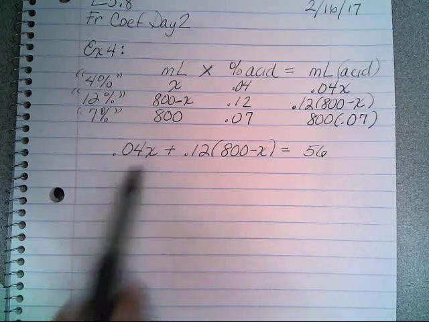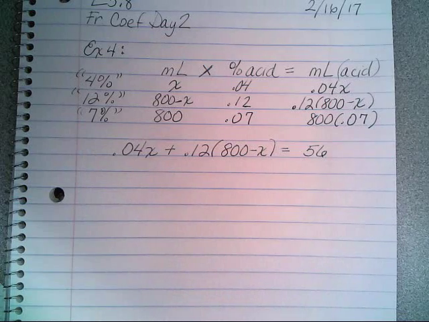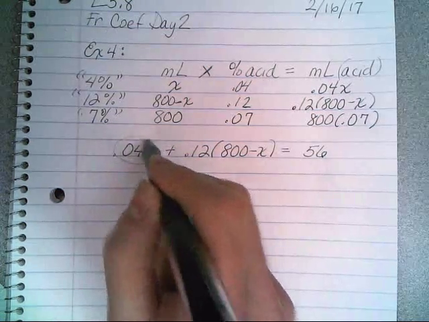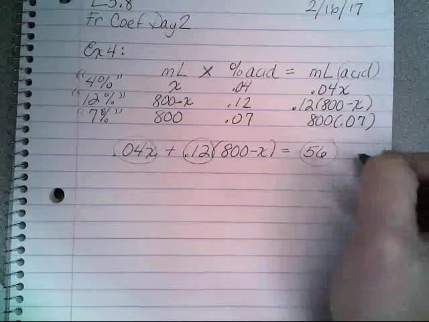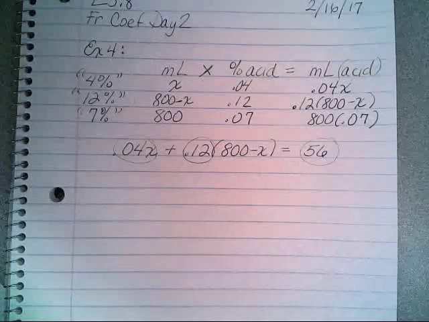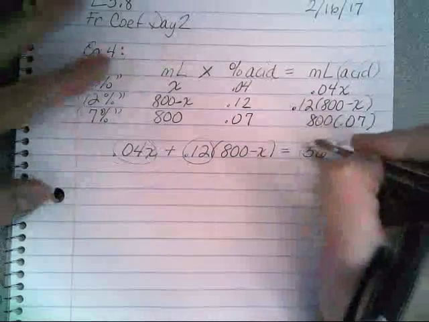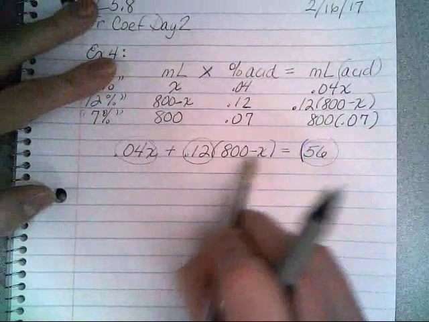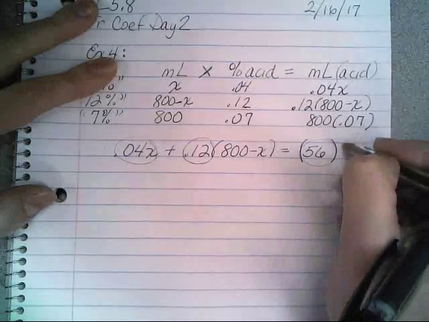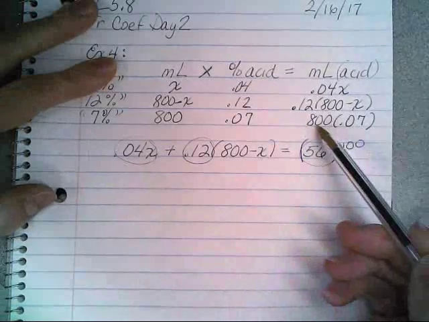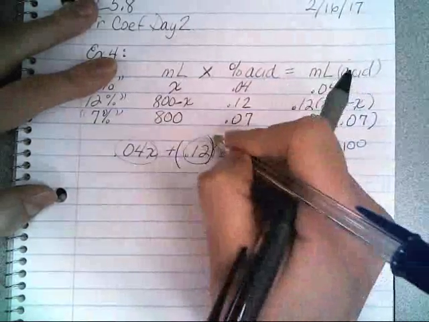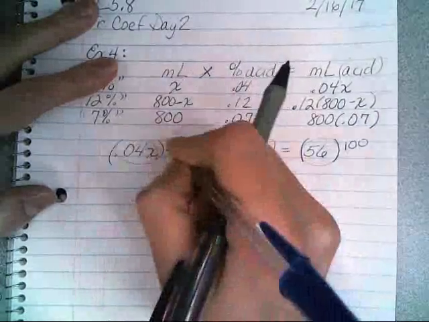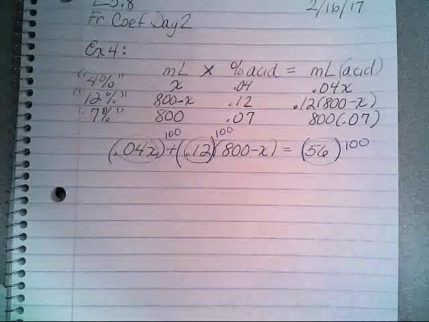Now, to clear your fractions, if you choose to do so, you can multiply this, this, and this by 100 to clear your fractions. If you don't like doing that, you certainly don't have to. But you don't multiply this thing by that because that would change everything. And I could have multiplied it just by this as well, but I'm working on clearing my fractions. I'm going to multiply it by 100.